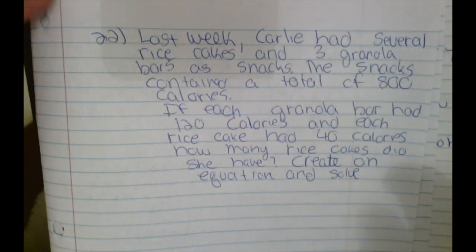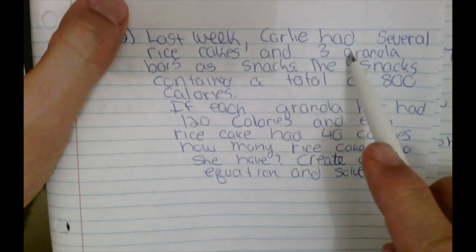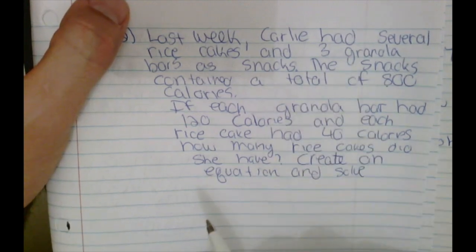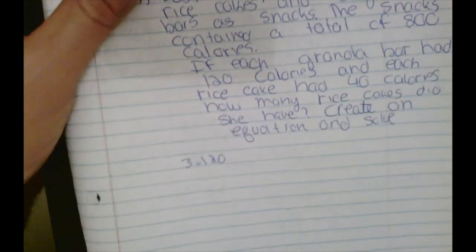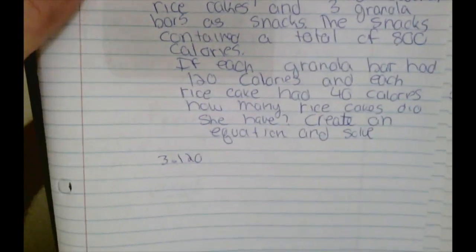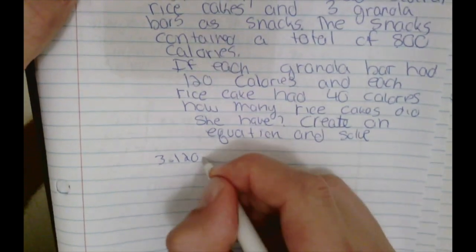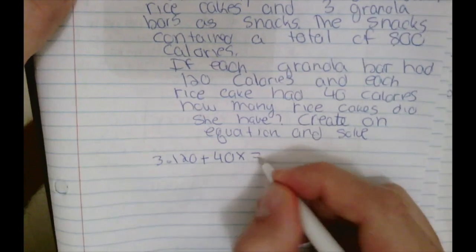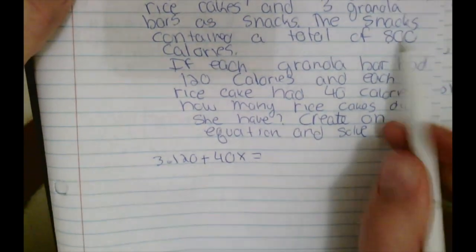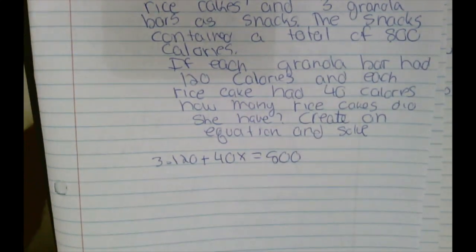The first thing I need to do is identify how many calories were in the 3 granola bars. That information is given to me. So I'll start by doing 3 times 120. Next, I notice that I have 40 calories, but I'm missing, what am I missing? Well, I'm missing the number of rice cakes. So I'll do that plus 40x is equal to my total, which is 800. Now I have my equation set up. I can go ahead and solve.